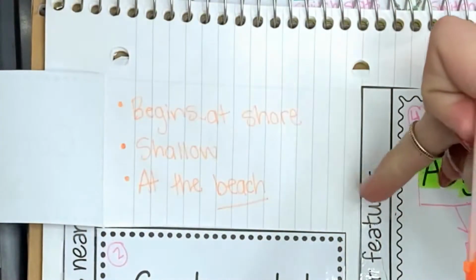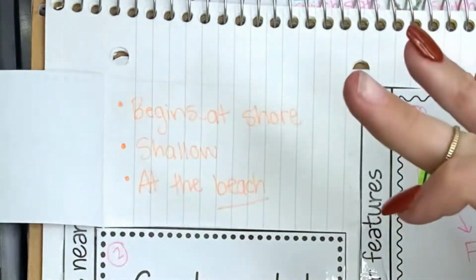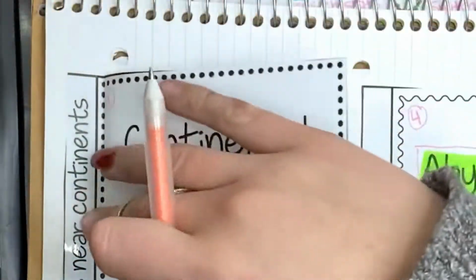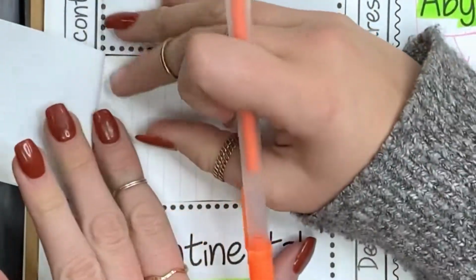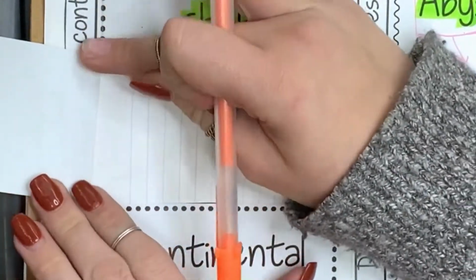All right, so if you need to pause the video to get that stuff down, go ahead and pause it, but I'm just going to keep on moving. The next is the continental slope. So I'm going to fold that flap back.